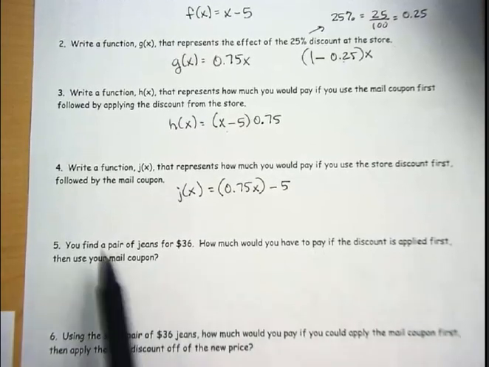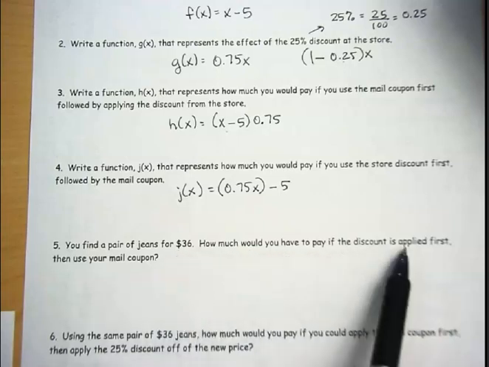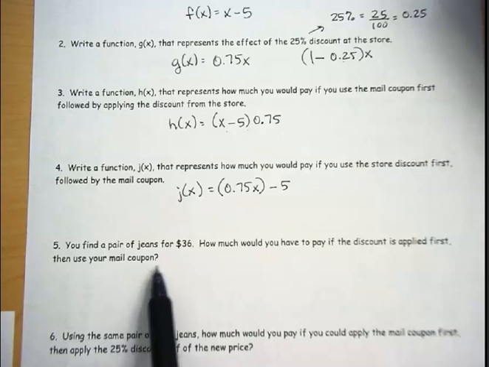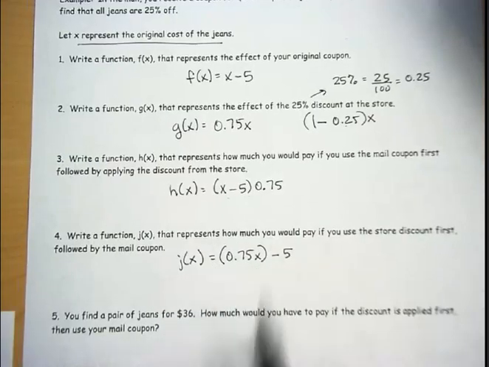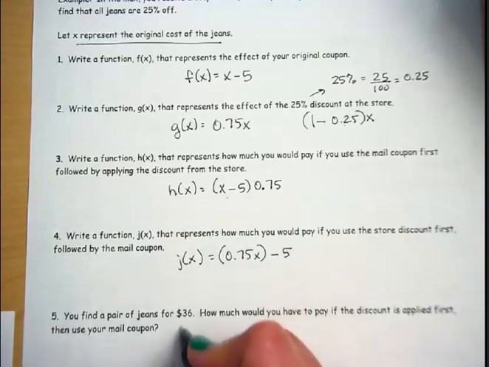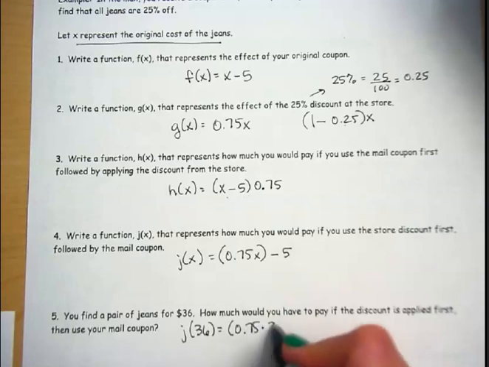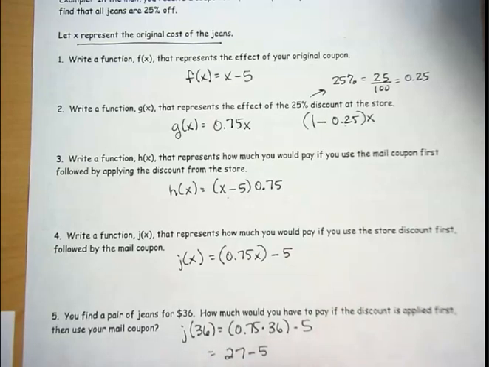And now number 5. You find a pair of jeans for $36. How much would you have to pay if the discount is applied first and then you use your coupon? So the function that did the discount first and then the coupon was the equation from number 4. So that means we're going to evaluate j for 36. x is now 36. So I'm going to plug it in and then do the math. 0.75 times 36 is 27. Minus 5 is 22.